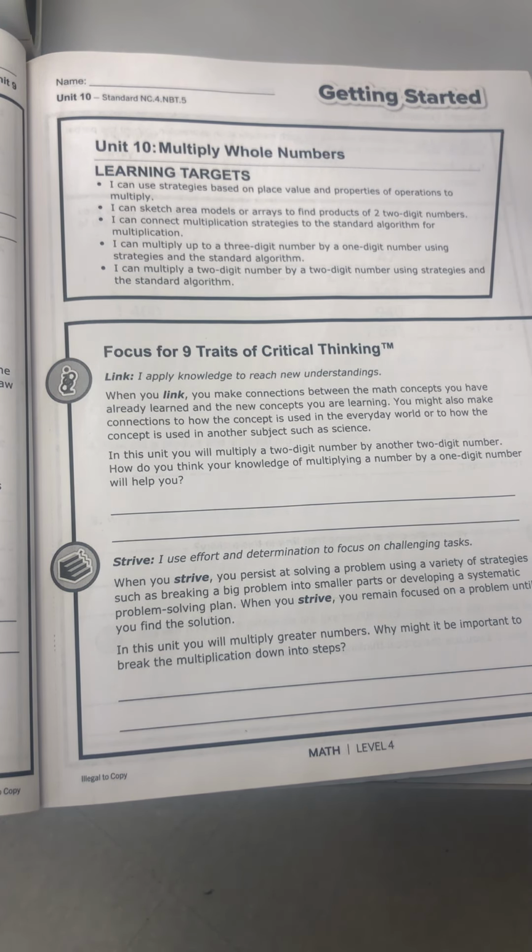In this unit, you will multiply greater numbers. Why might it be important to break the multiplication down into steps? Write it down.